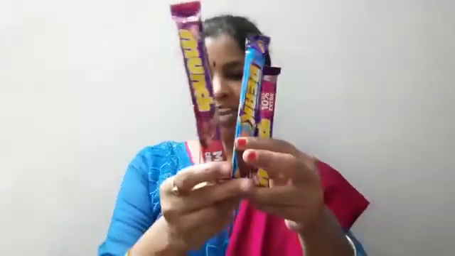See what I have in my hand? They are the different chocolate bars. But why do we call them bars? Because they are in the shape of bars having length and breadth. Come, let us learn more about it.